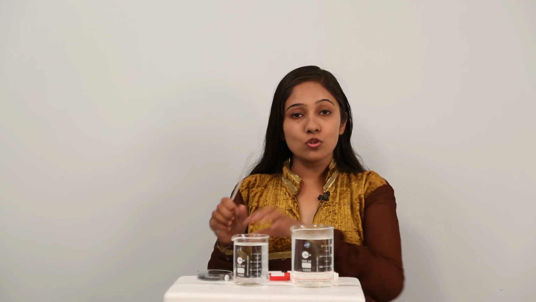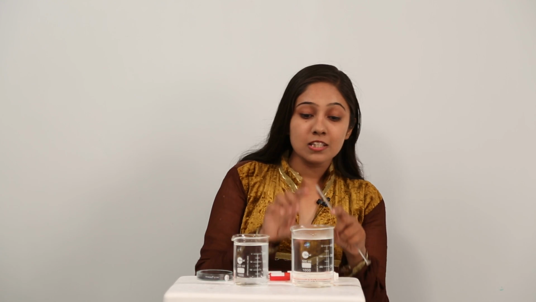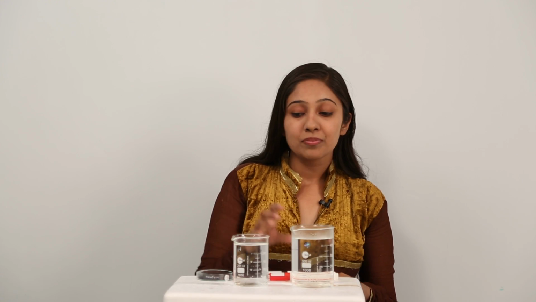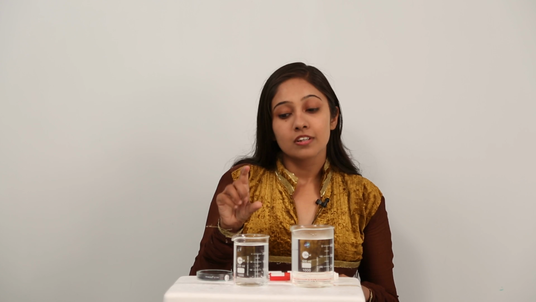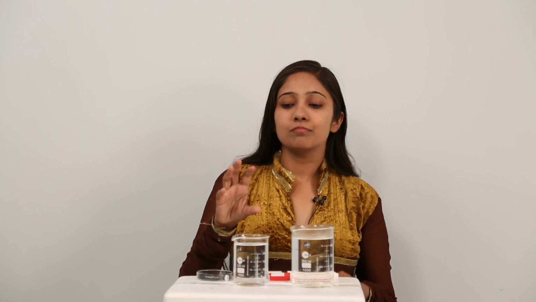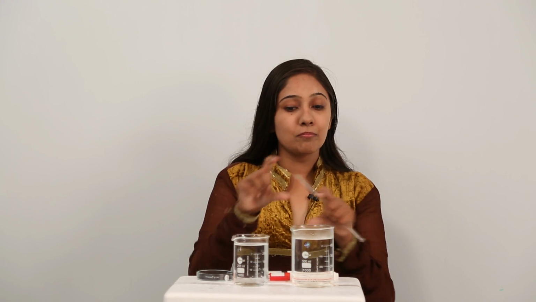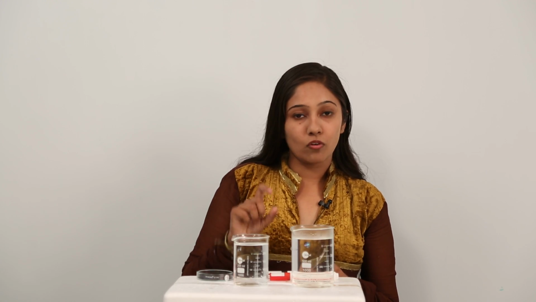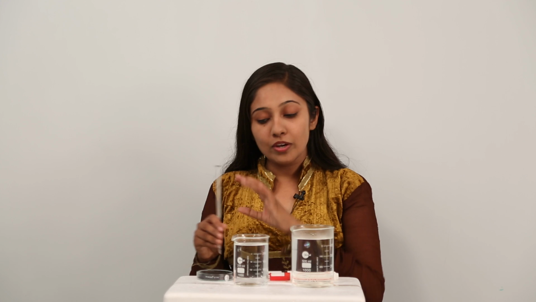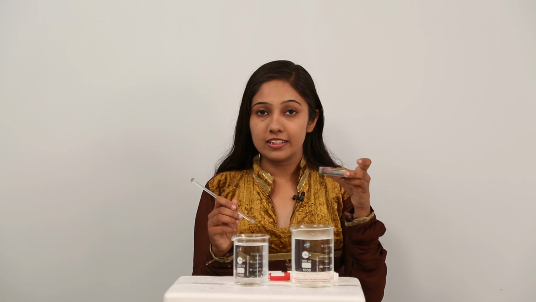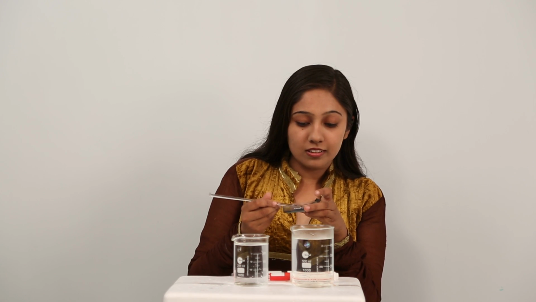Here you can see I have two beakers. Into these two beakers I have put in water, but the difference between these two beakers is, in this beaker I have put in some hot water, and in this beaker we have normal, fresh water. Maybe you can say this is colder as compared to this beaker. So this beaker contains hot water and this beaker contains cold water. What is going to happen when we put in some potassium permanganate crystals? So let us see what happens.